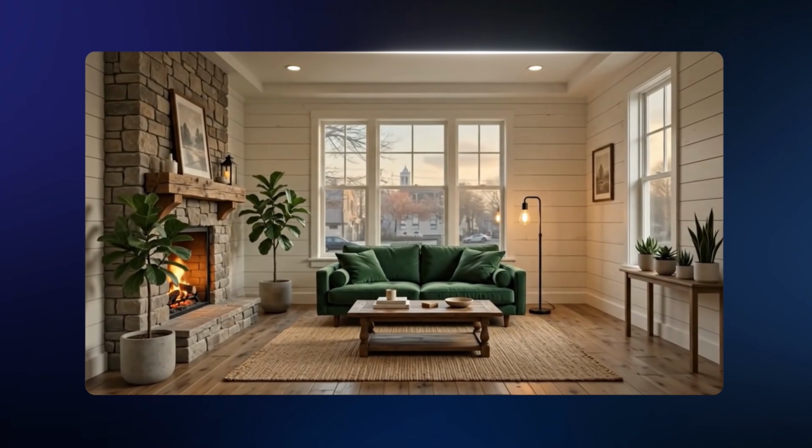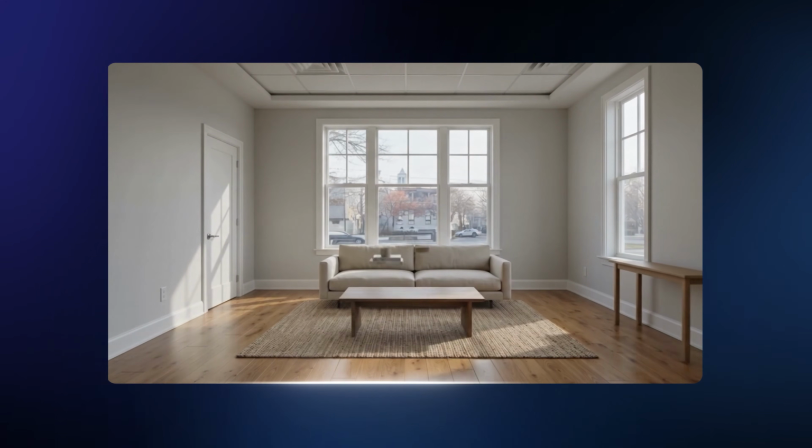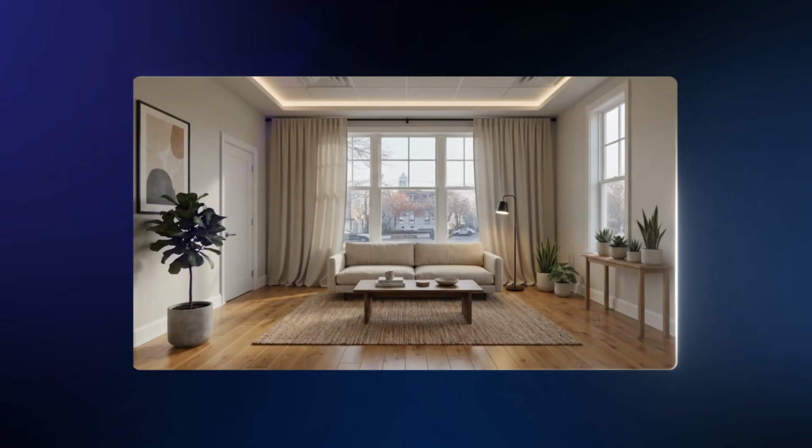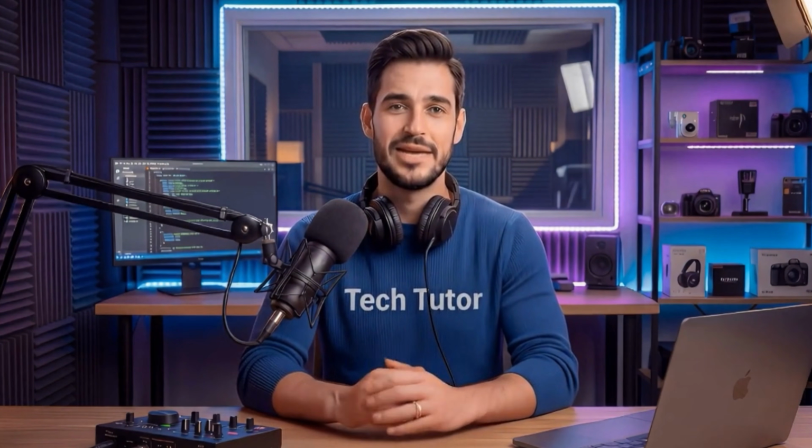The camera moves like a real camera would. Furniture settles the way furniture actually settles. Light behaves the way light actually behaves. And once you've seen that difference, it's hard to go back to static mockups. Now, is this going to replace interior designers? No, and I don't think that's really the point.